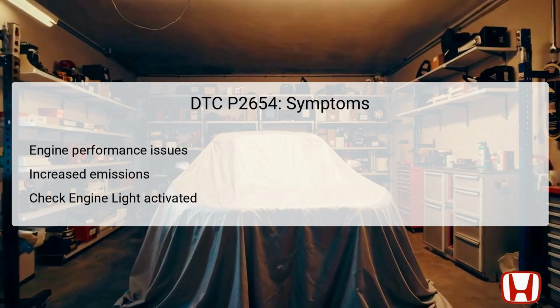You may notice a decline in engine performance, including decreased power and responsiveness during acceleration. Additionally, increased exhaust emissions might be observed due to improper valve timing and combustion processes within the engine. A check engine light will likely illuminate on the dashboard to inform the driver of an underlying issue. Furthermore, if the VVT system operates erratically, it can create unsettling noises or vibrations during engine operation. Monitoring these symptoms closely allows for timely intervention to enhance driving experience and maintain vehicle reliability.